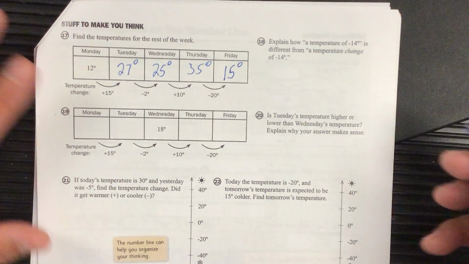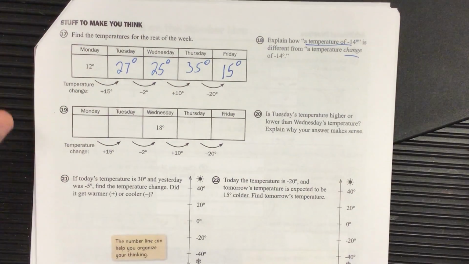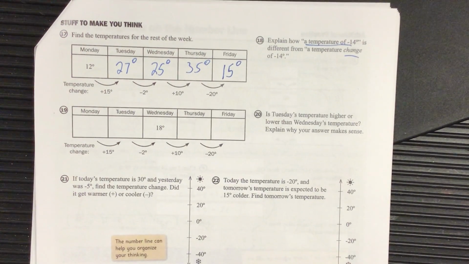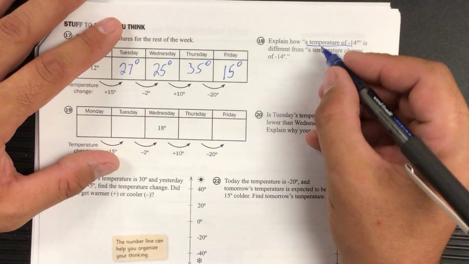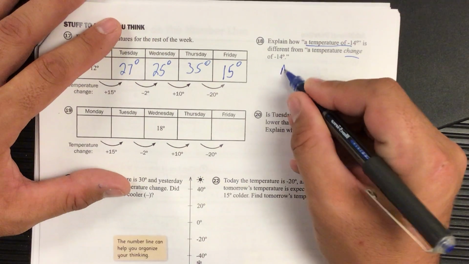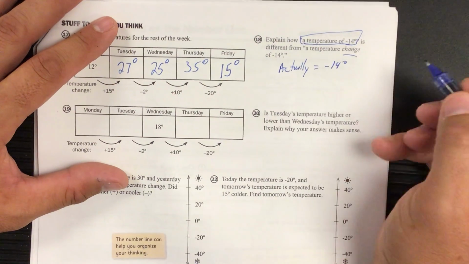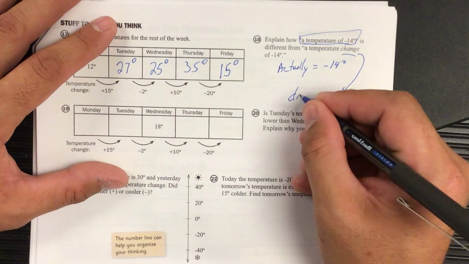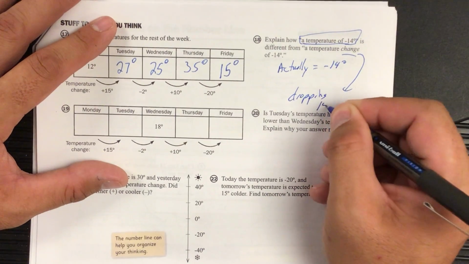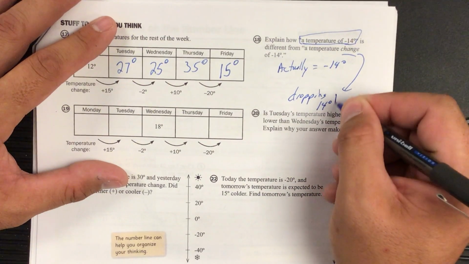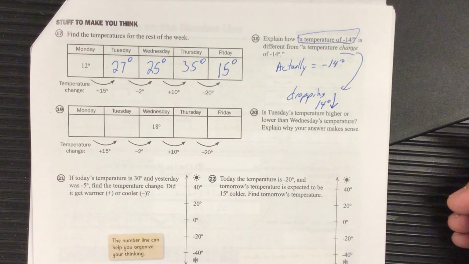Explain how a temperature of negative 14 is different than a temperature change of 14. How is it different to say the temperature outside is negative 14 compared to the temperature is going to change by negative 14? What's the difference? Which one changes? Yeah, so the first one is telling you the temperature, what it actually is. The second one means the temperature is dropping 14 degrees. That's what negative 14 means. Temperature is going down 14 degrees. That's the difference in the wording.